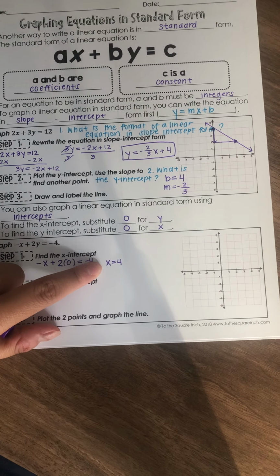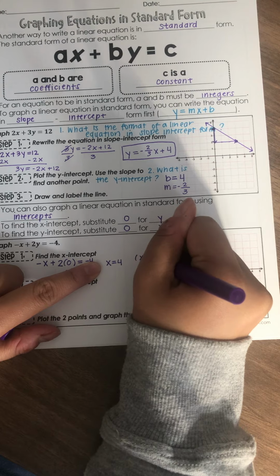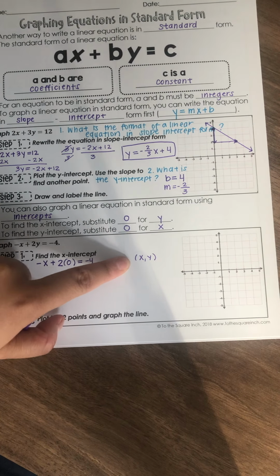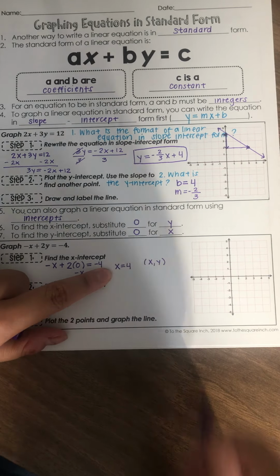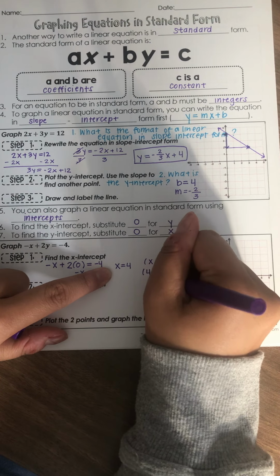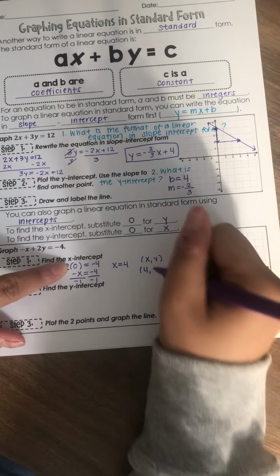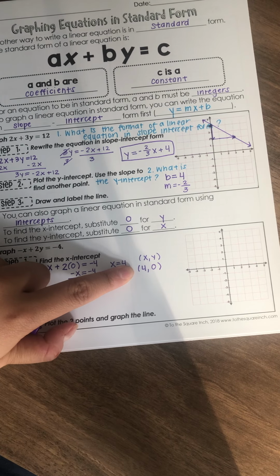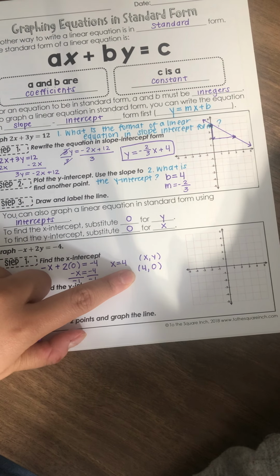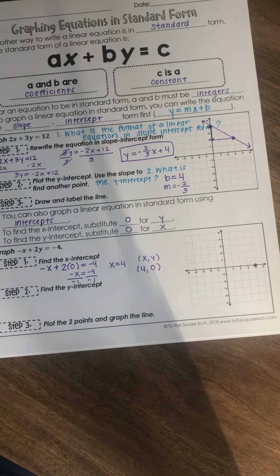So now that I know that x equals 4, I can go ahead and plot that point. Again, my point will be given as an ordered pair. I know that x is now 4, and for y, we went ahead and substituted a 0. So my y will be a 0. And this is now the point I can plot as my x-intercept, which is right here at 4, 0.